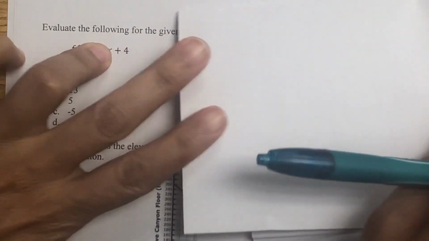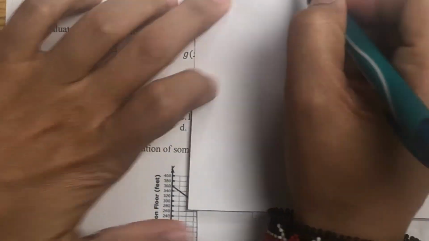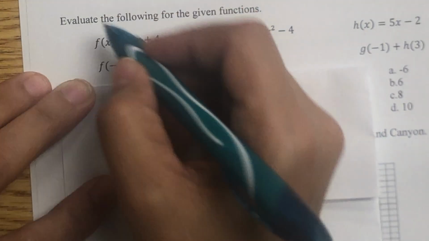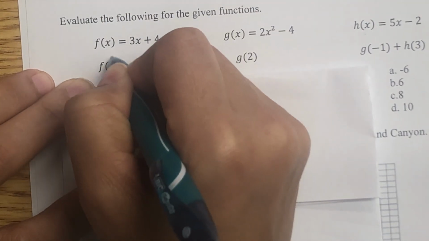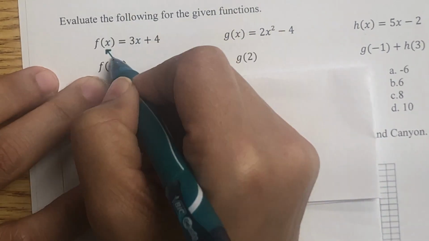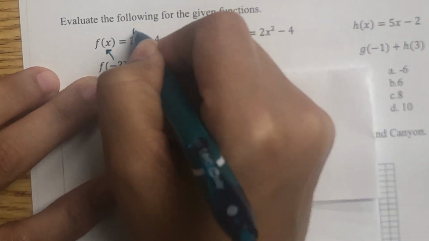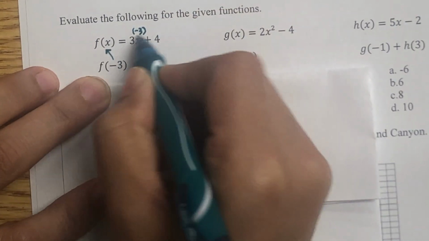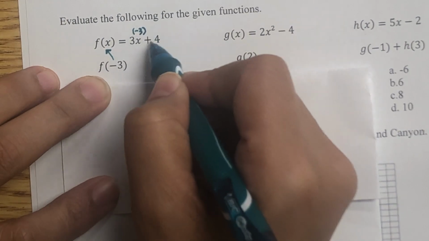All right, I'm only going to evaluate G of 2 plus H of 1. Once again, remember, all you're doing is replacing the X with what's inside these parentheses. So where I see X, I'm going to put negative 3. I could even just do it like this. Boom, negative 3. So it's 3 times negative 3 plus 4.